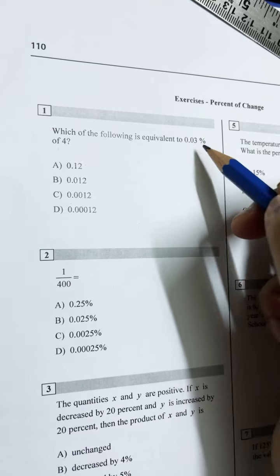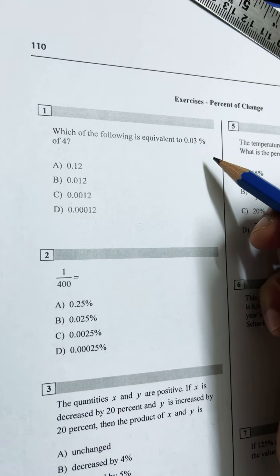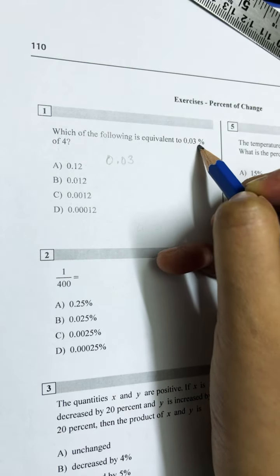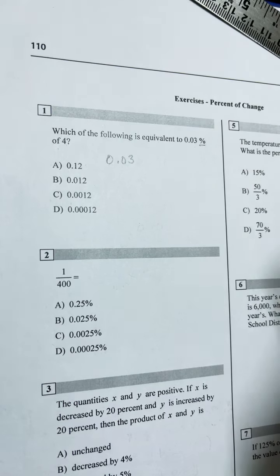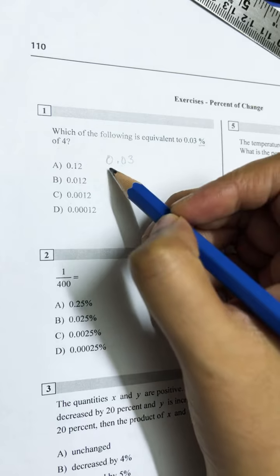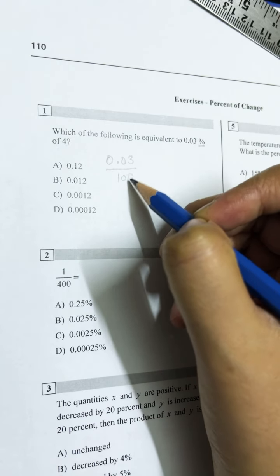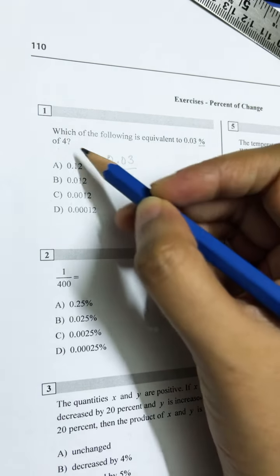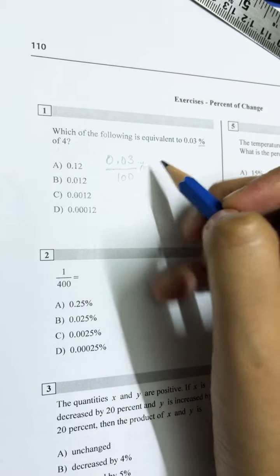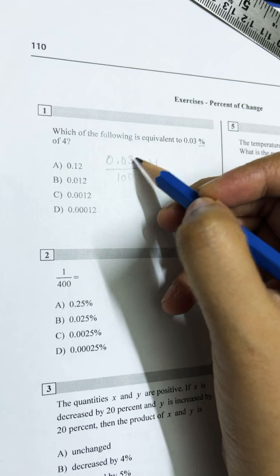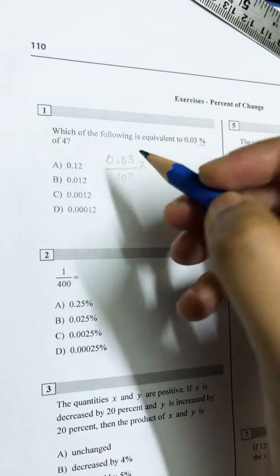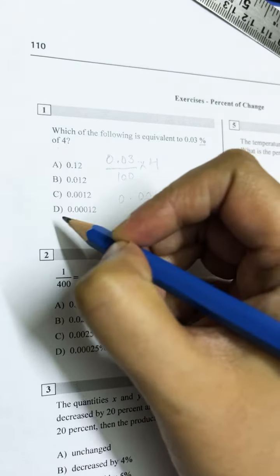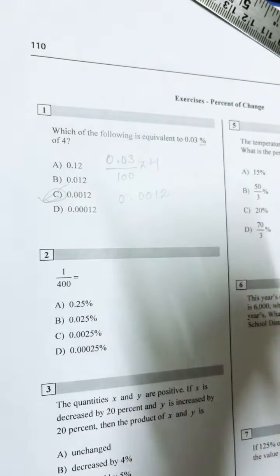Alright, which of the following is equivalent to 0.03% of 4? So we are just going to solve it. 0.03%. Percent means out of 100. Cent is a Latin root word for 100, so it's per 100. Whatever number is there, 0.03 is out of 100. Of 4. Of usually means we multiply with 4. So 3 times 4 is 12, and divided by 100 will give you 0.0012. And your answer is C. That's right.